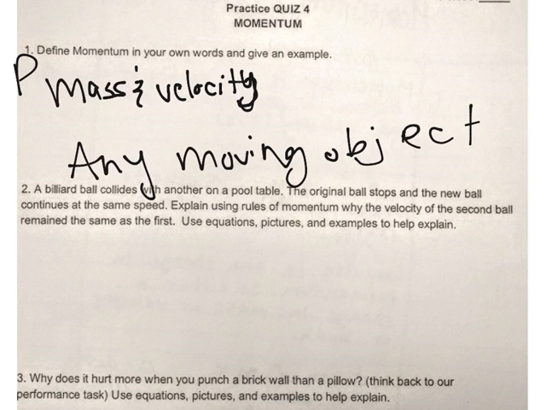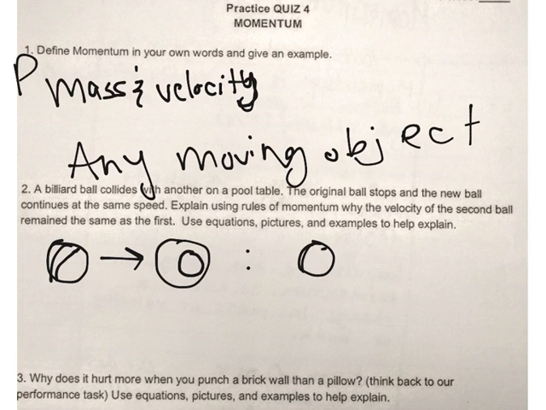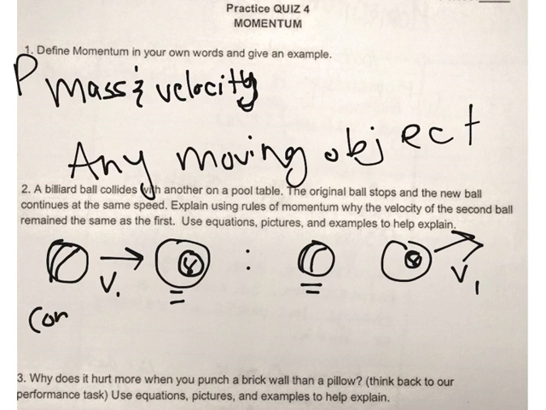So now a billiard ball collides with another on a pool table. So you have one billiard ball here that is going to hit this other billiard ball here. Then after this happens, your original billiard ball will be stopped. And then your new one will be moving. And it says it's going to be moving at the same velocity. Your goal is to explain why. So this has to do with conservation of momentum.